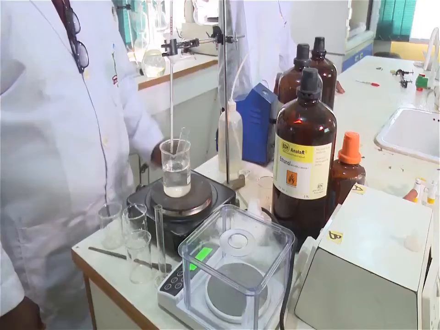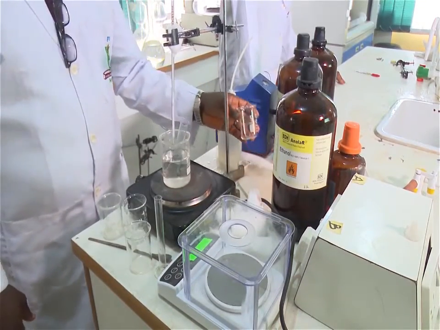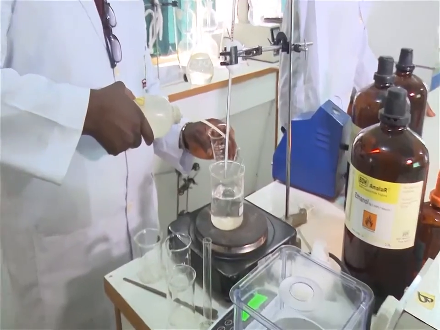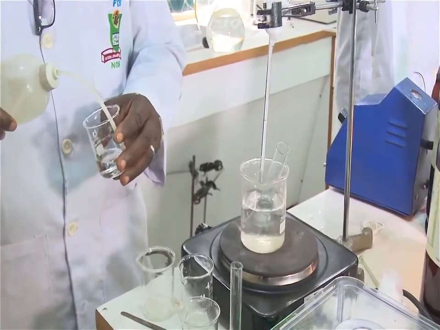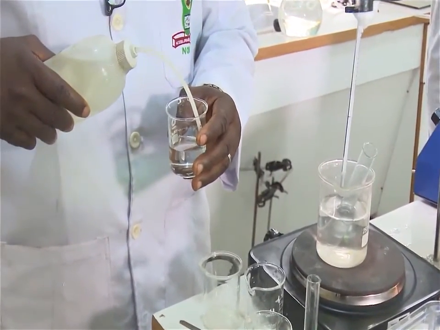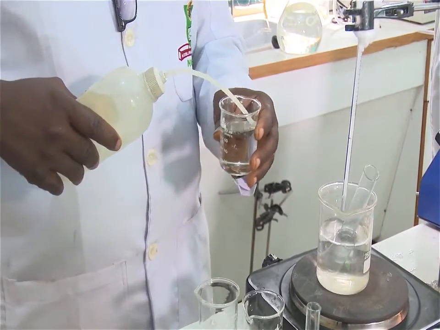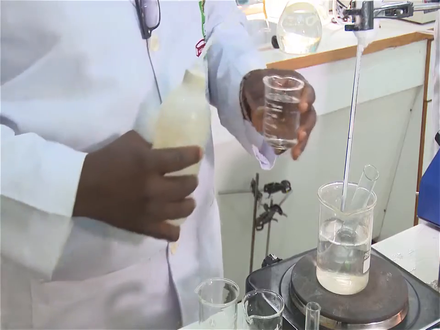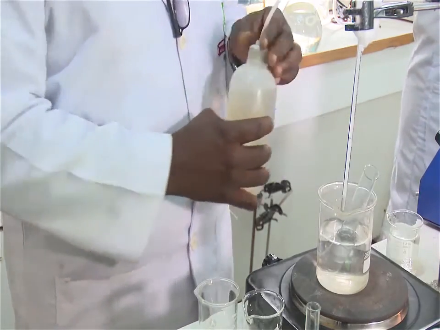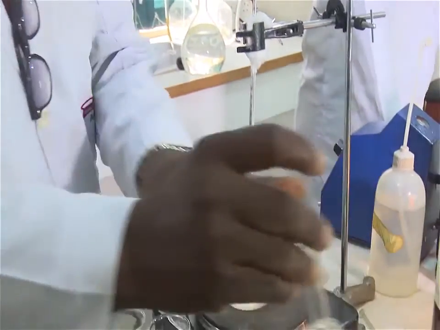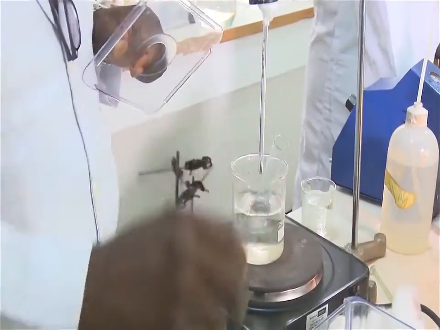Collect about 100 ml of water in a beaker. Let it sit until its temperature is stabilized. Record its temperature. Weigh a clean, dry 10 ml graduated measuring cylinder and record its mass.